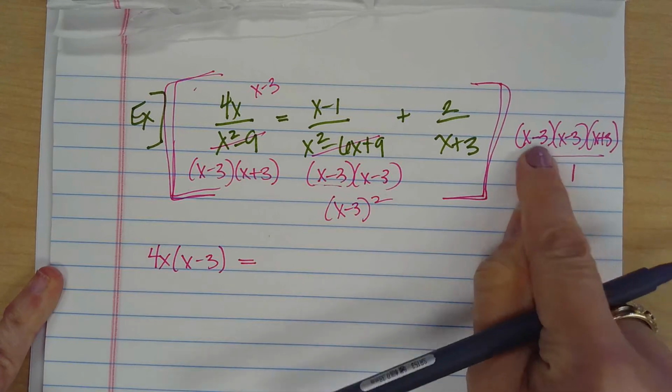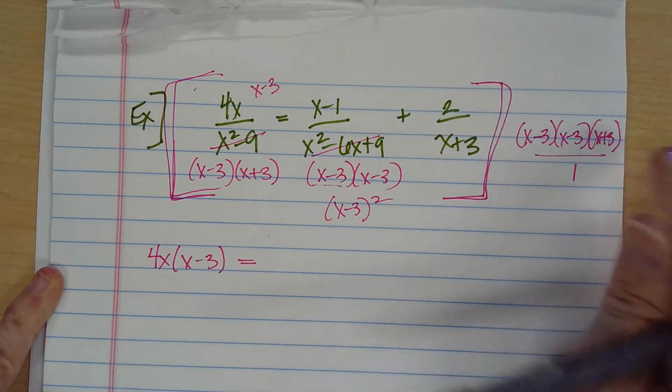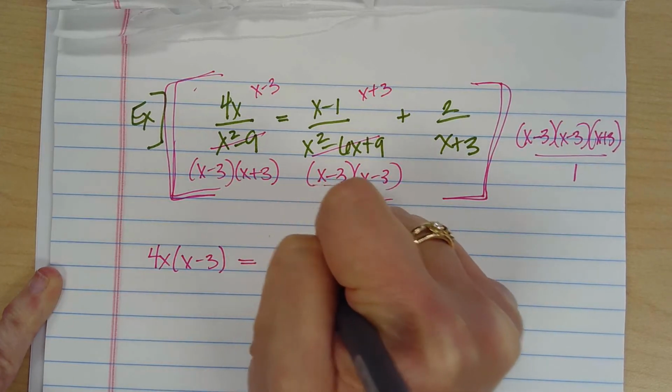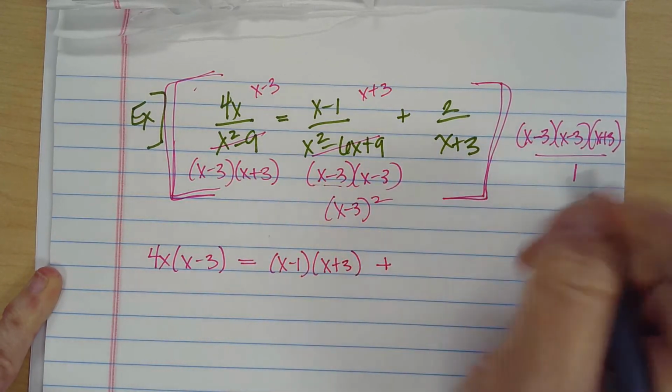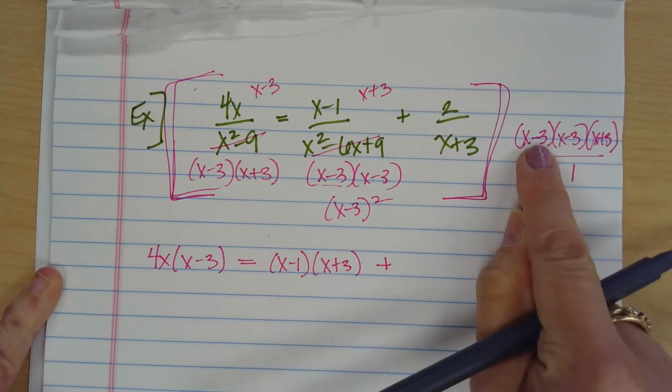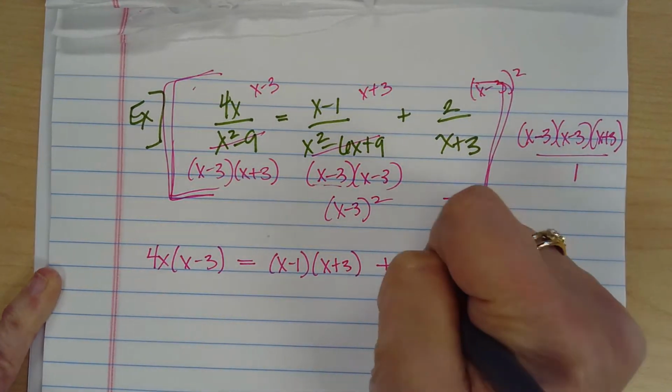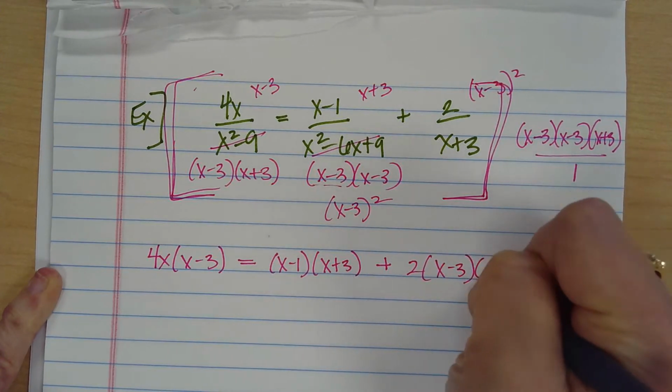And then here, the 2x minus 3's would cancel, so I'd be left with x plus 3. And then this one, I'd be left with the x minus 3. We can write it as x minus 3 squared, or you can write it as 2 times x minus 3, x minus 3.